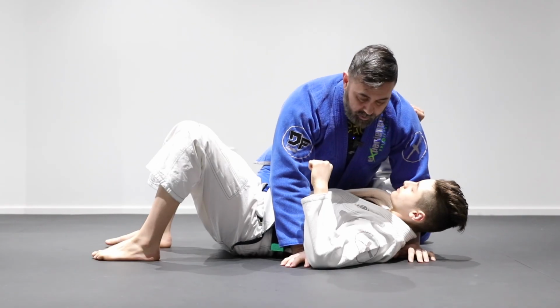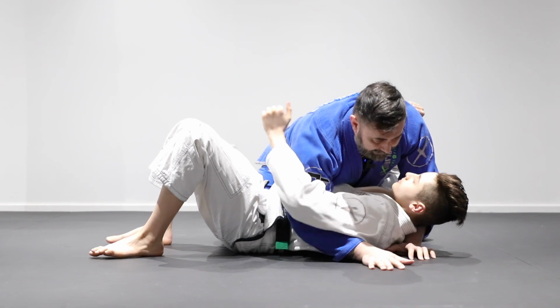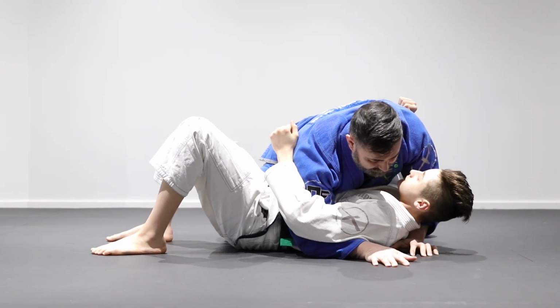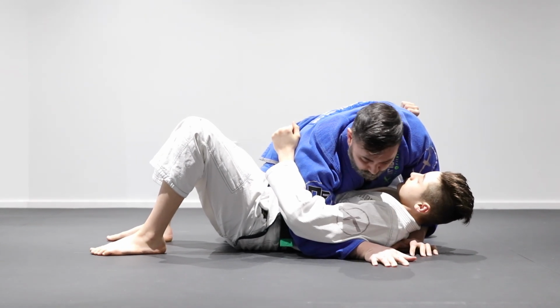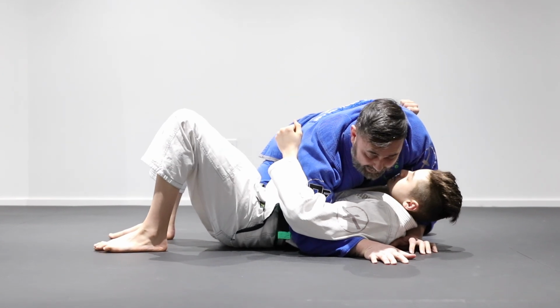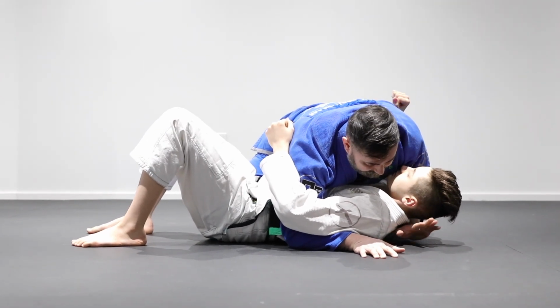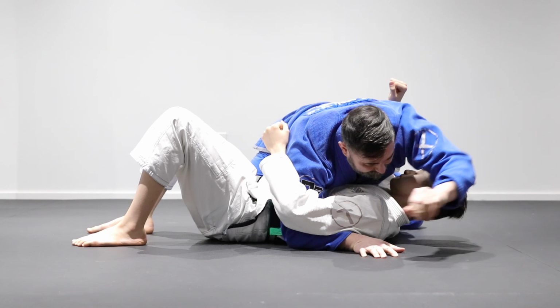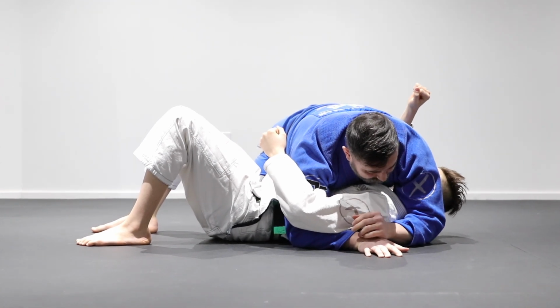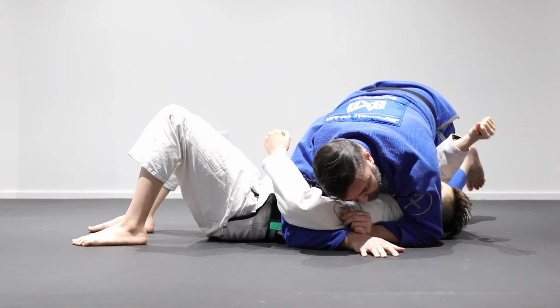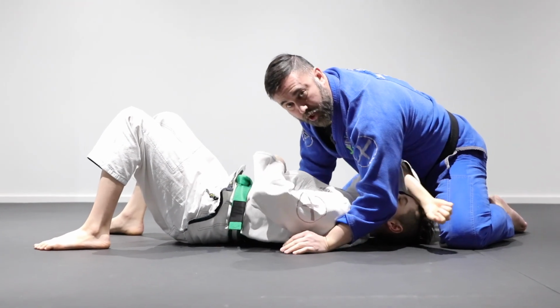Now another position we can do to take the back from here is going to be to switch our position to the north-south. All right, so instead of going to the legs, I'm gonna go towards his head. All right, so take a look. I'm gonna bring this near side arm over his head. And instead of switching my base, I'm just gonna walk my knees into the north-south position.